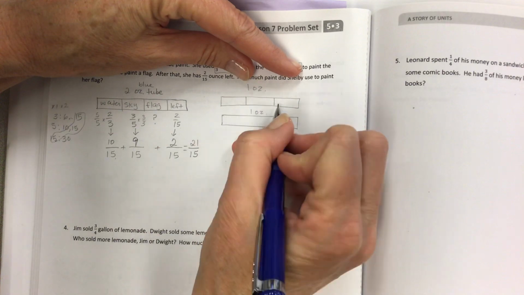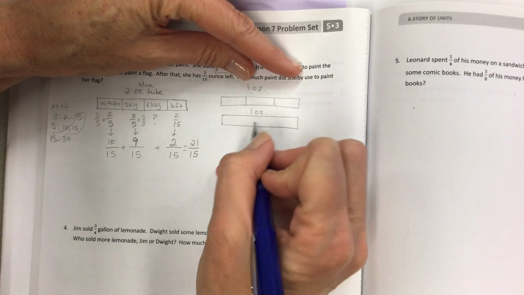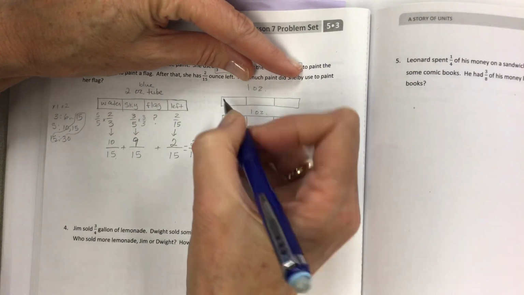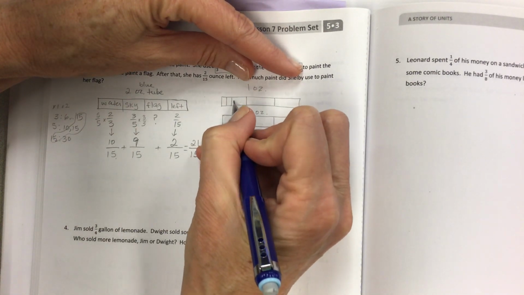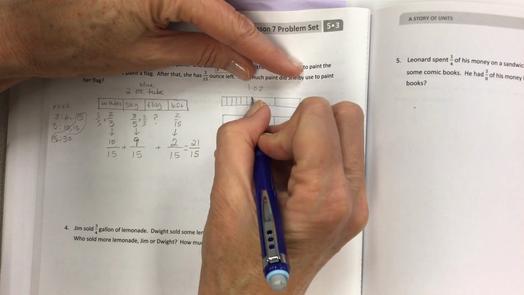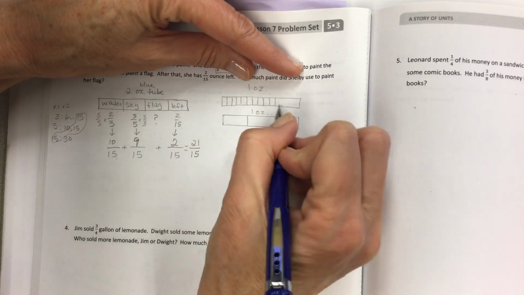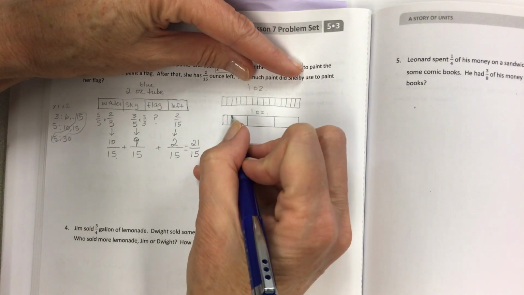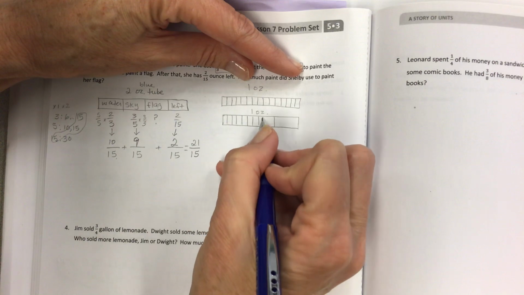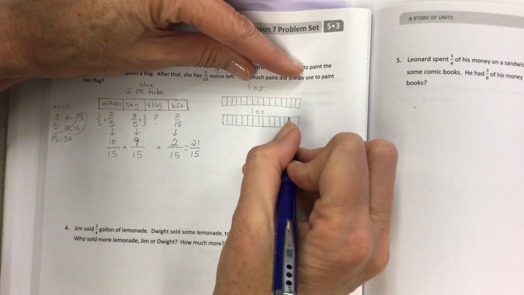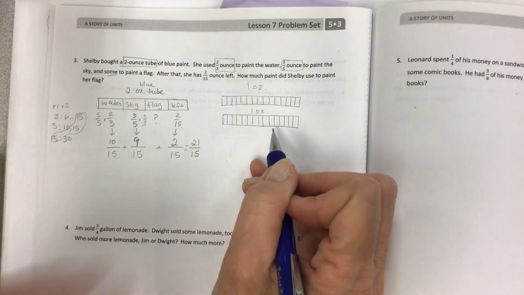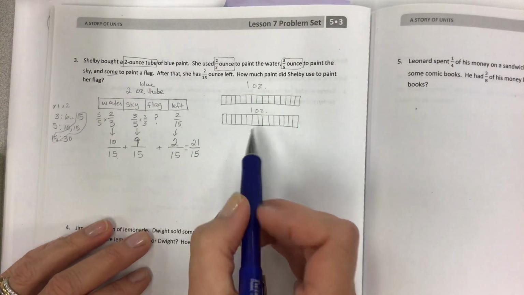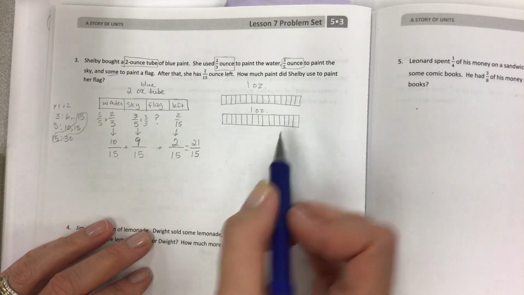So break it up. Okay, I'm going to do 5, 10, 15. So I'm breaking this one up in 5, 10, 15. 5 pieces, 1, 2, 3, 4, 5, and the same thing here. And if they're not all exactly the same, it's okay. Just make sure you only have 15 parts.